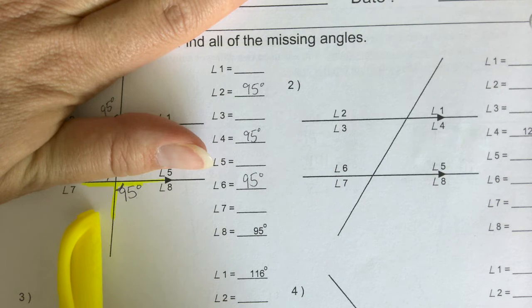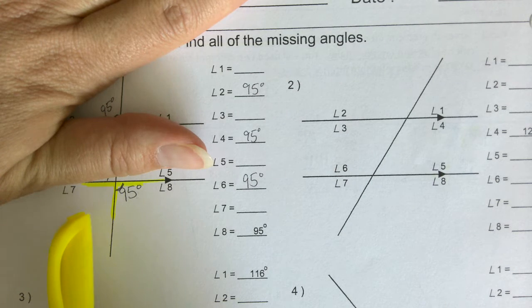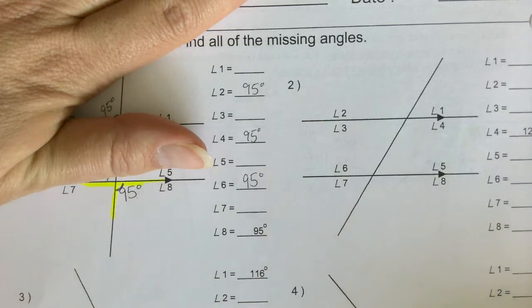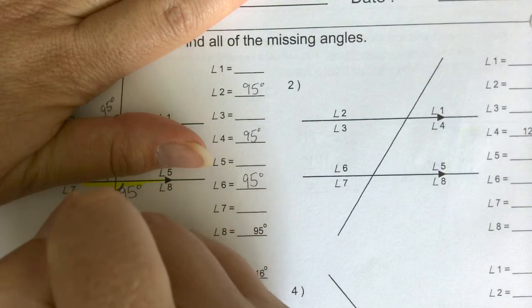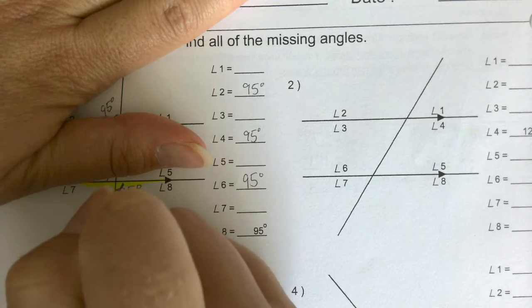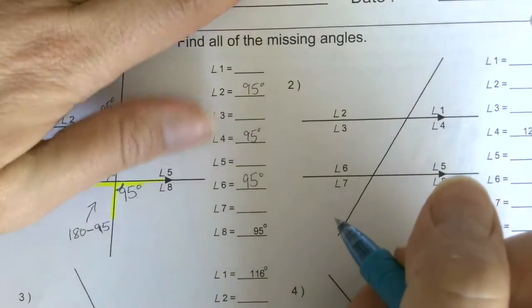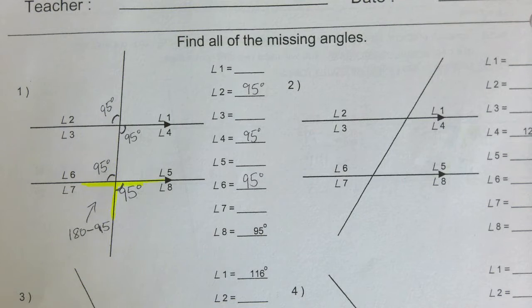So take 180 degrees. What's 180 minus 95? Find this angle. We're taking 180, taking away 95. What do we get? What do you get?